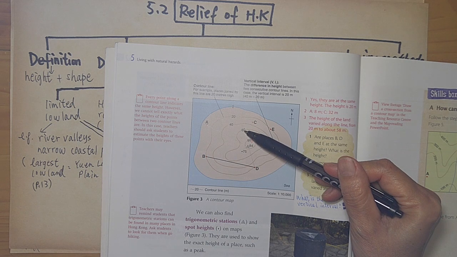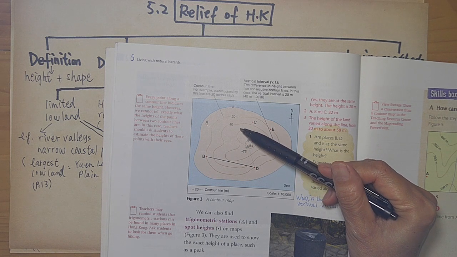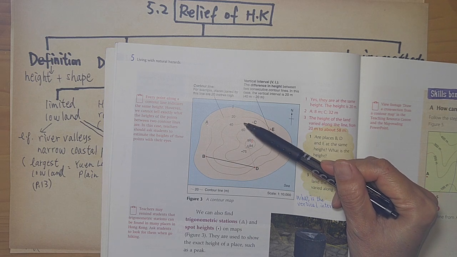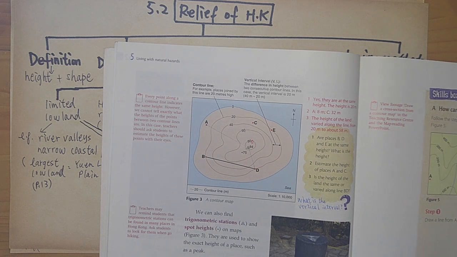Because you can find out the vertical interval, and then you just add up 40 plus 20, then you will get 60. So you can know that this is 60 for this line. Alright? That means sometimes every line will not show the figure to you, but you can find it out as long as you know the vertical interval. Okay?